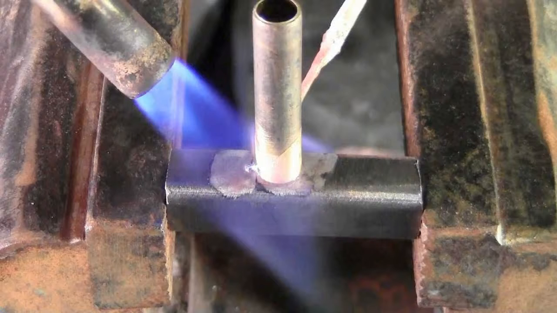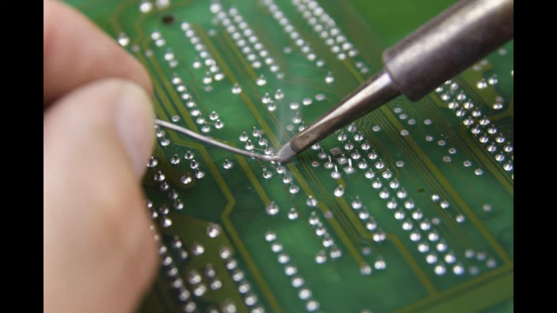Brazing is a similar process to welding, but involves using a filler metal which has a lower melting point to avoid melting the work pieces. Soldering is a very similar process to brazing, but is usually used in smaller applications and is cheaper but weaker.